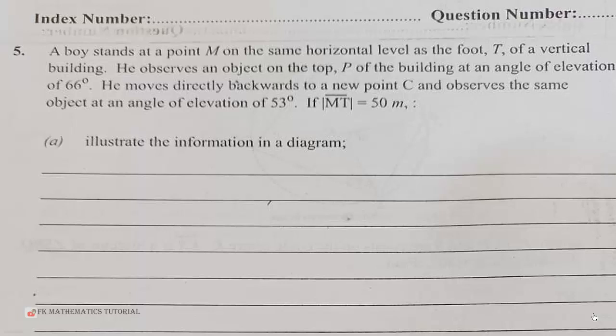So we're told that the boy stands at a point M on the same horizontal level as the foot T of a vertical building.